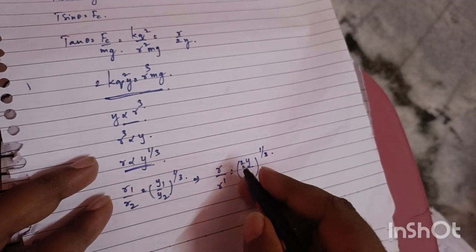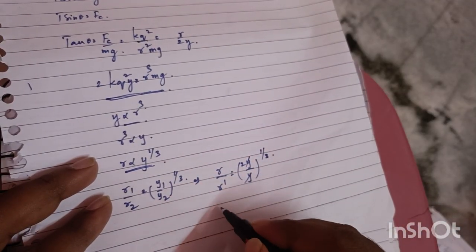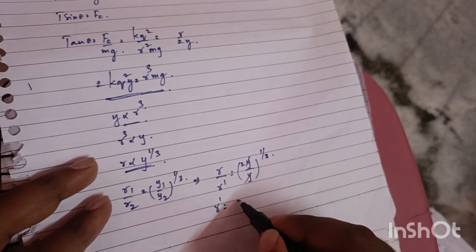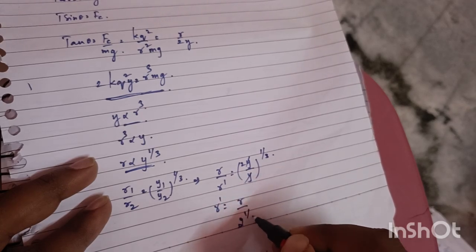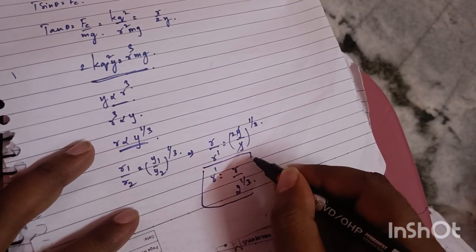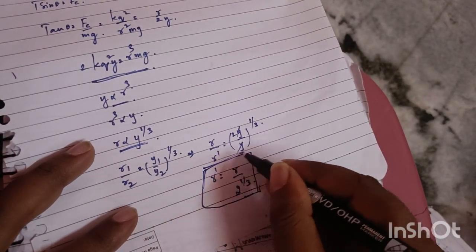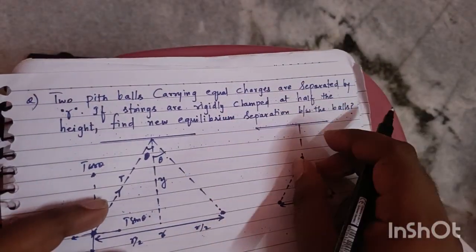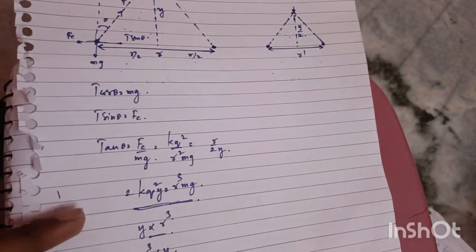So y gone, so r dash is equal to 2 power 1 by 3 comes this side, so r by 2 power 1 by 3. So this will be the new equilibrium separation between the pith balls if they are clamped at half of the distance.